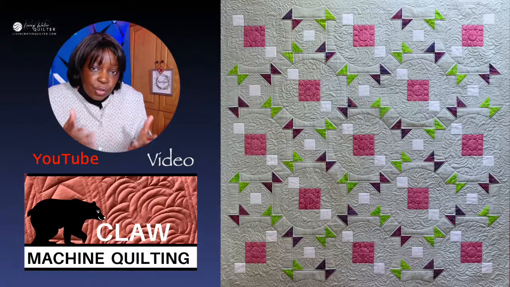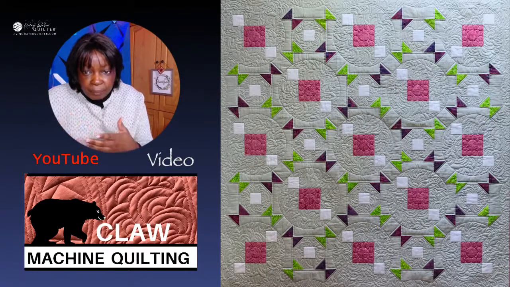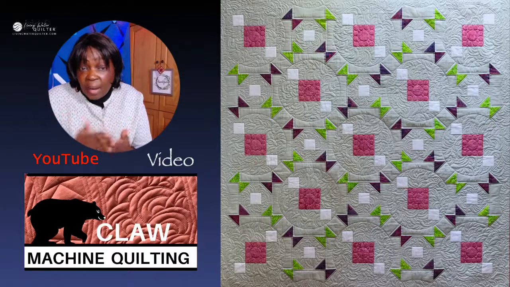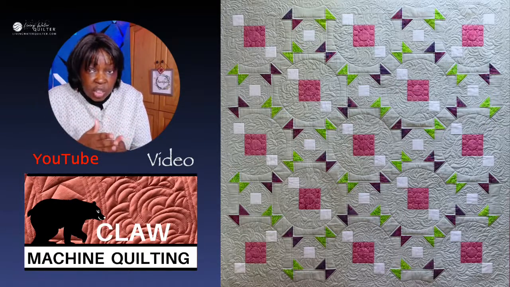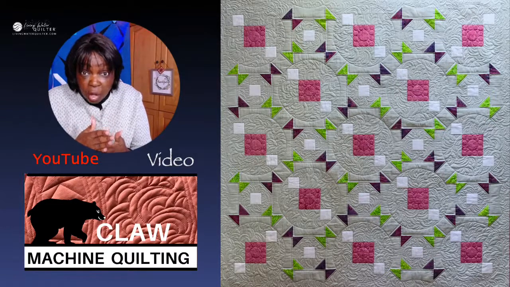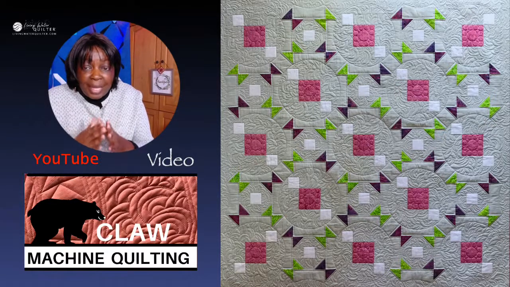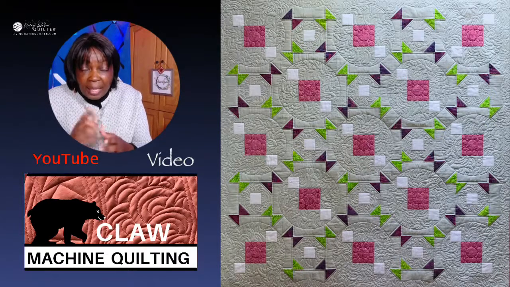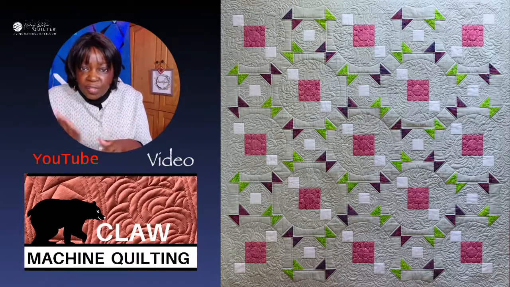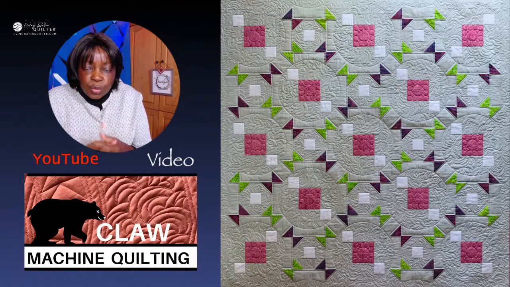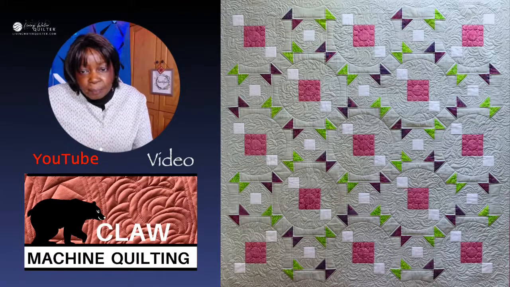So why did I choose circles for this pattern? And why did I choose bear claws, which is a video on my YouTube channel? You'll see me stitching it with my sit-down long arm. Often when I decide on what pattern to use in a quilt, I consider what can I do to soften all those right angles: circles, or some curved design. And so that's why I chose circles, also because I love circles.